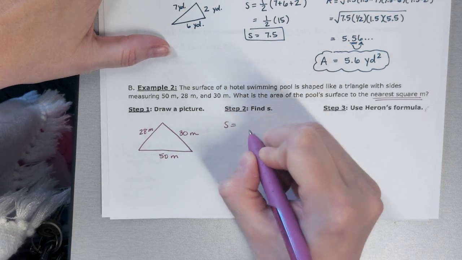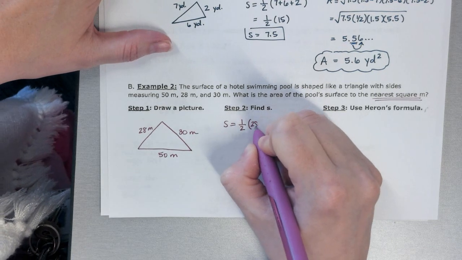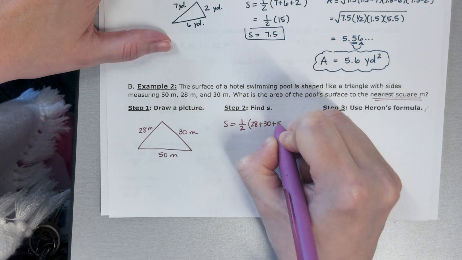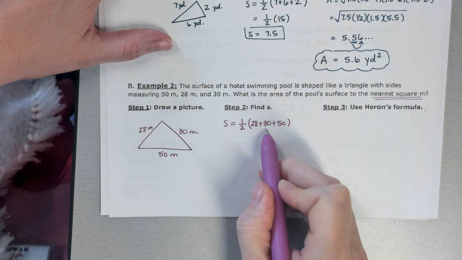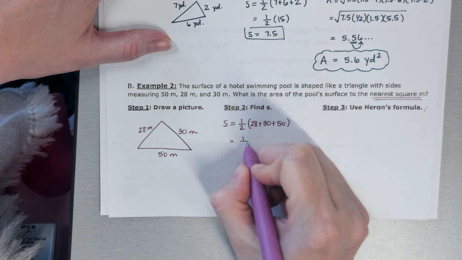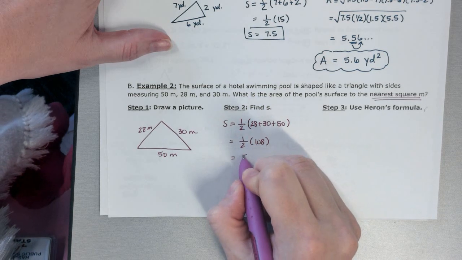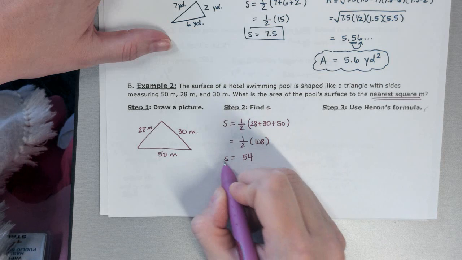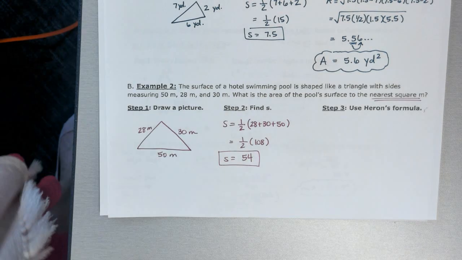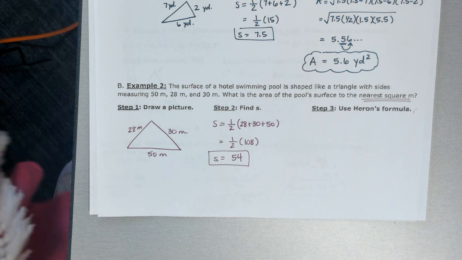So again, the S is half of the perimeter. So we're going to add 28, 30, and 50. Okay, so 30 and 50 is 80, 80 and 20 is 100, so this is half of 108. Okay, which will be 54. Don't forget to multiply by the half after you find the perimeter.